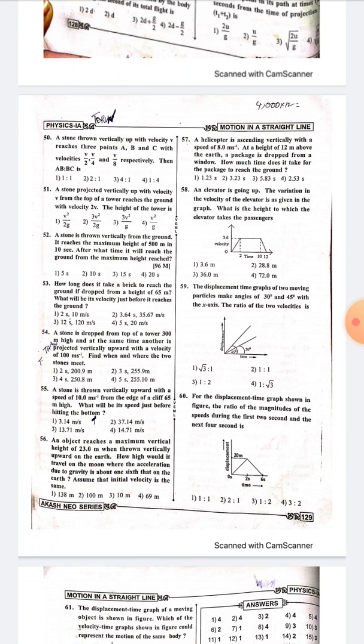Friends, u is equal to 8 meters per second and h is equal to 12 meters, and it is ascending. So what sign do you have to take for the displacement? Absolutely, 8 minus, right? h is equal to ut minus half gt square.